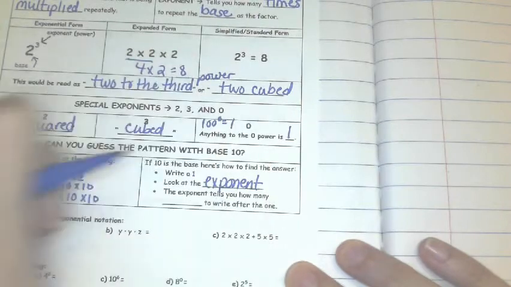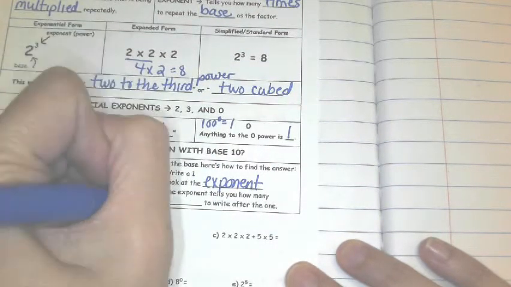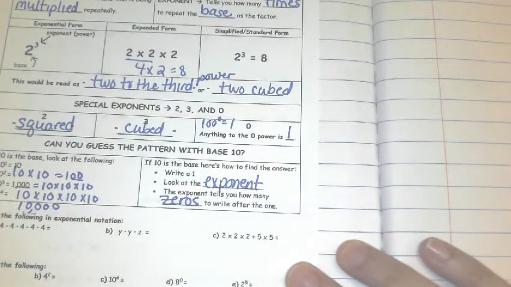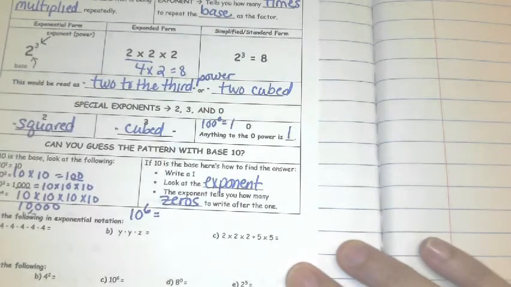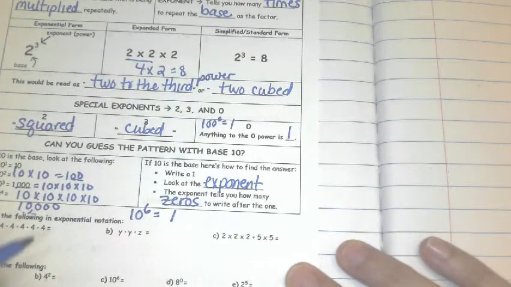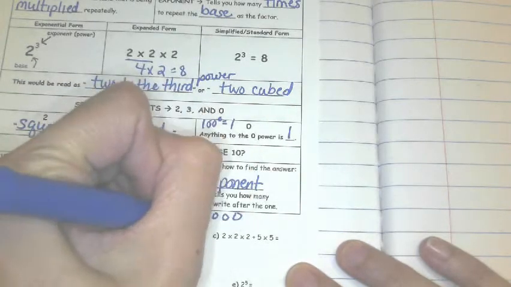Okay? And the exponent tells you how many zeros to write after the 1. So for example, if I had 10 to the 6, I would write 1. The exponent tells me how many zeros I'm going to write after the 1. So I'm going to count 1, 2, 3, 4, 5, 6. So that would be 1 million.